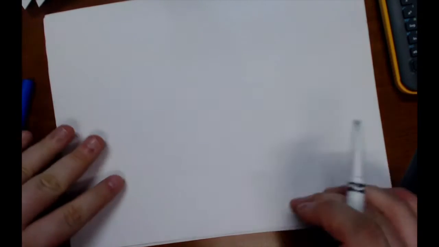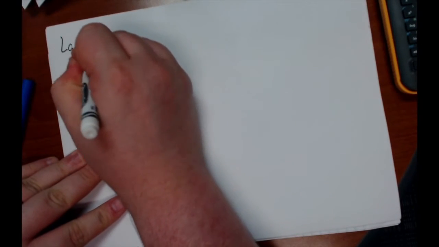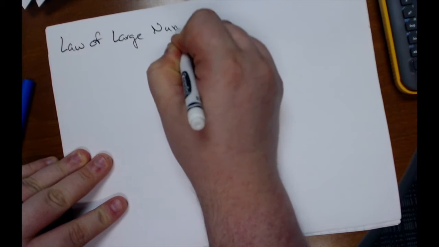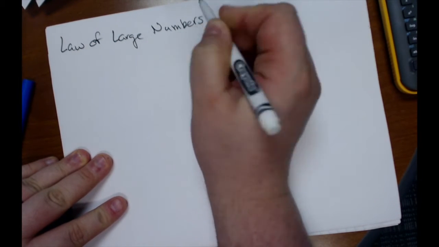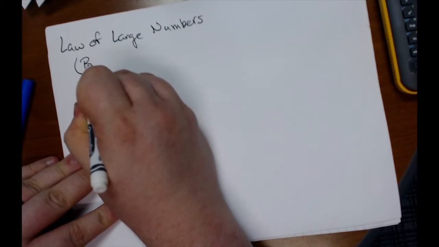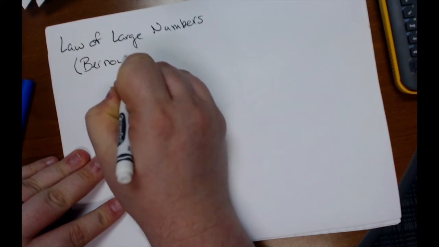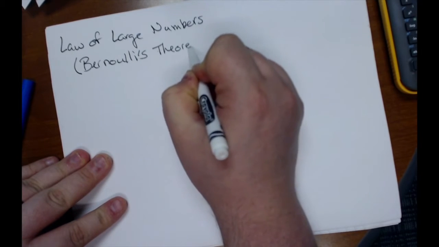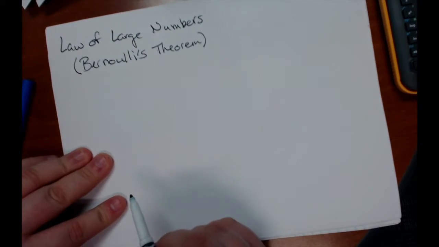And so these tend to be pretty close because we did a lot of trials. And this is something called the law of large numbers. And because math doesn't come from nowhere, this is actually Bernoulli's theorem. So Bernoulli is one of the leading pioneers in probability theory.